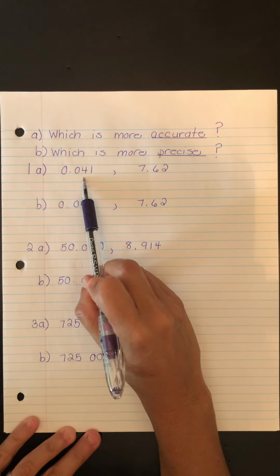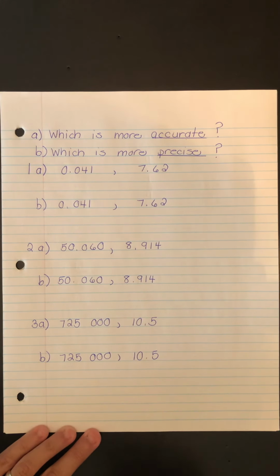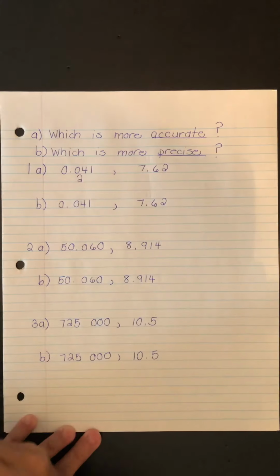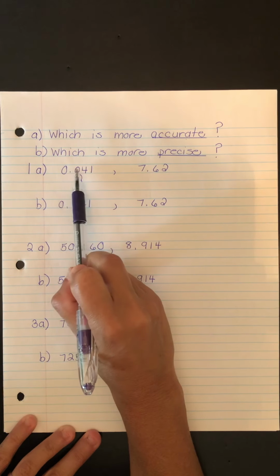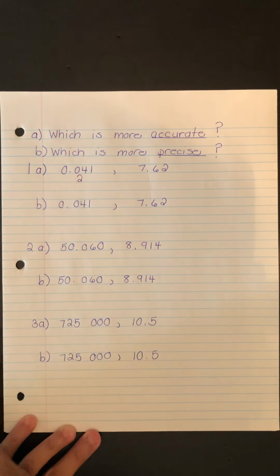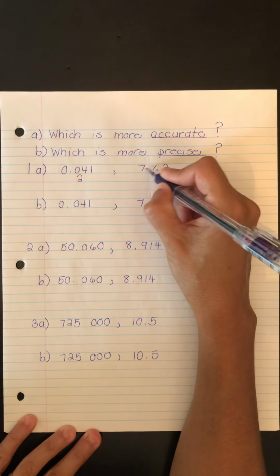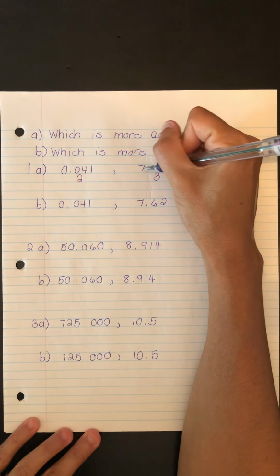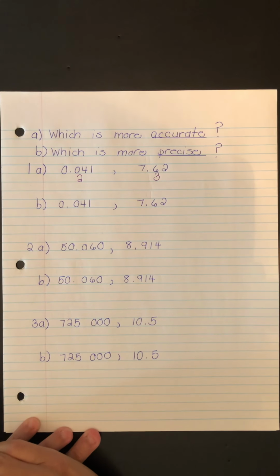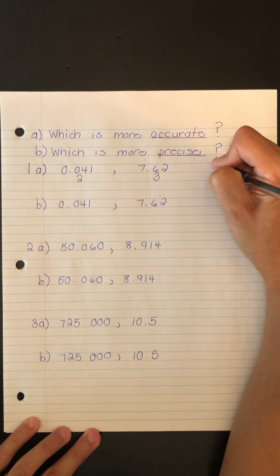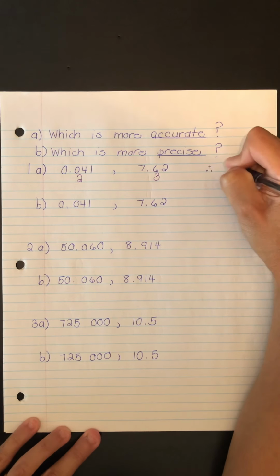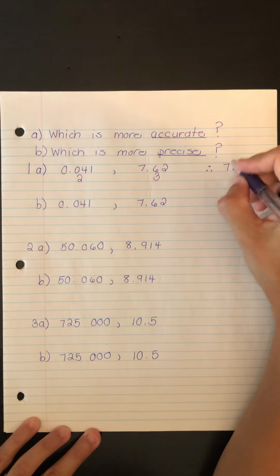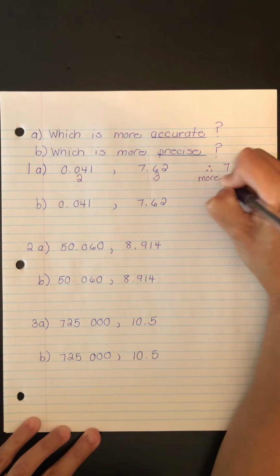So we simply have to record how many significant digits are present in each. In this number, there are only 2 significant digits. These zeros are leading. Leading zeros are never significant. This number, on the other hand, has 3 significant digits. They are all non-zero and therefore all significant. So what does this mean? It simply means that the number 7.62 is more accurate.